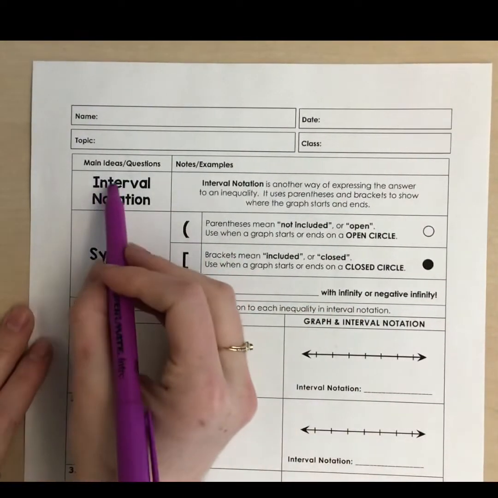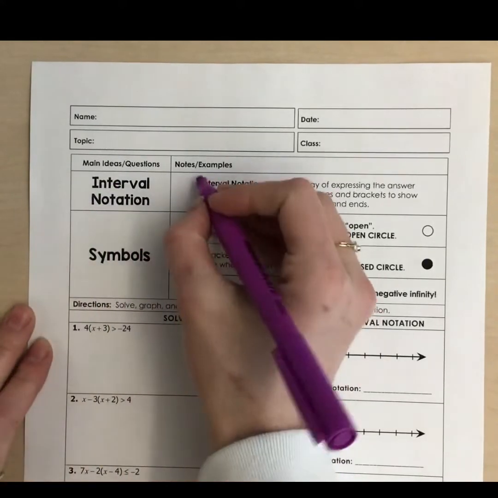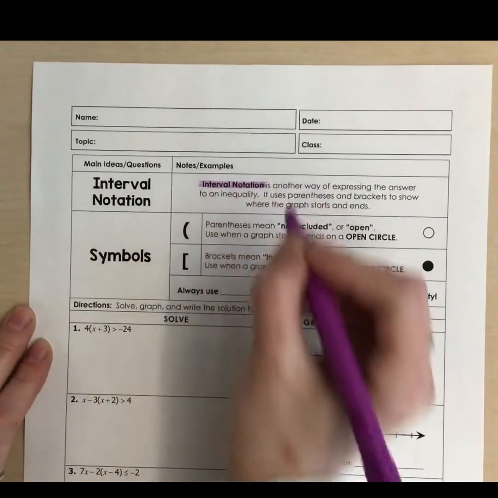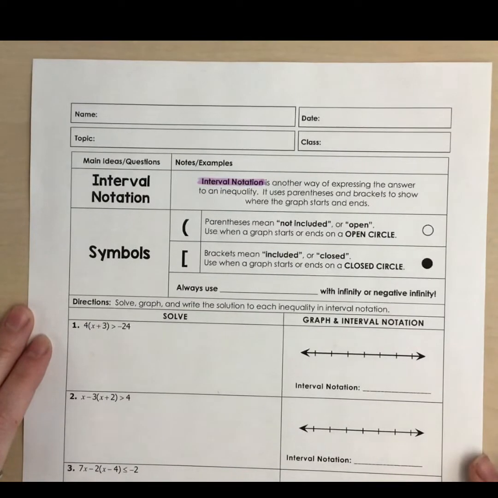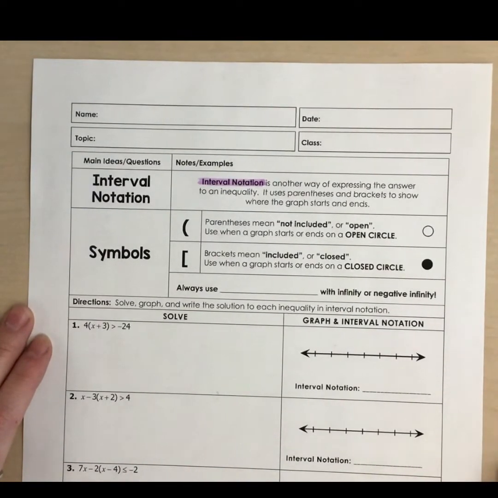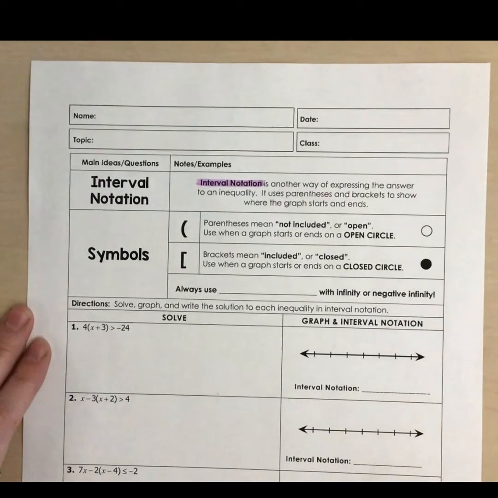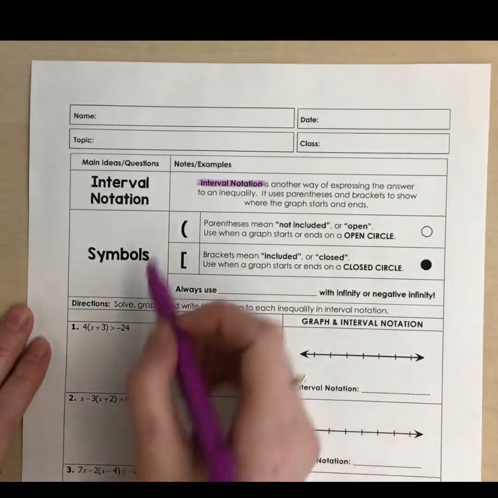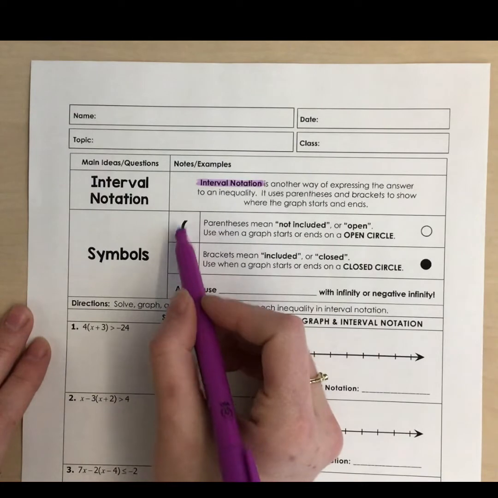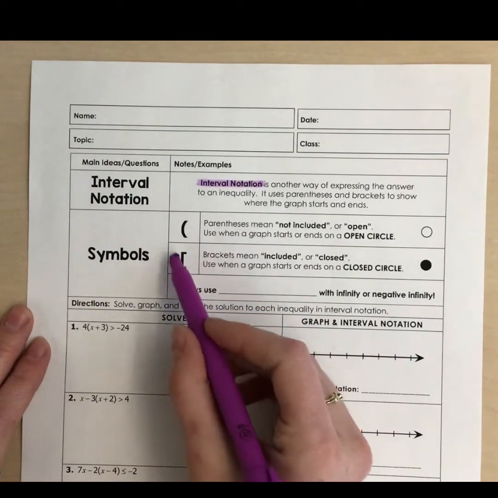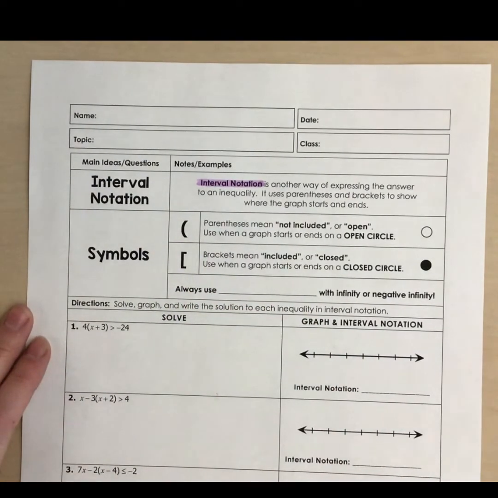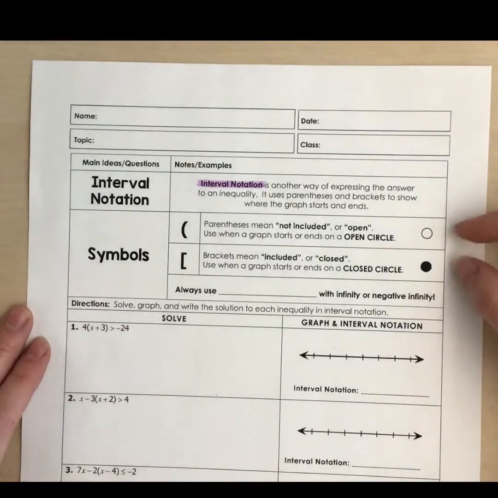The first thing is our interval notation. Interval notation is another way of expressing the answer to an inequality. We're going to use parentheses and brackets to show where the graph starts and ends. So basically, we're using these two different symbols. We have our parenthesis and our square bracket. And we're going to use those two because they each mean something different.